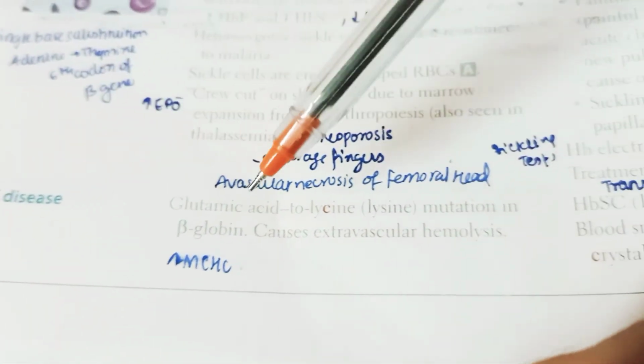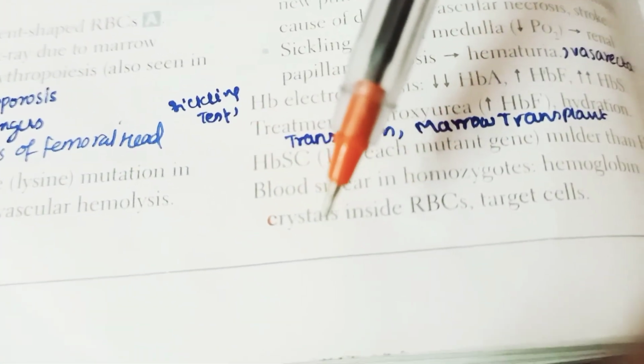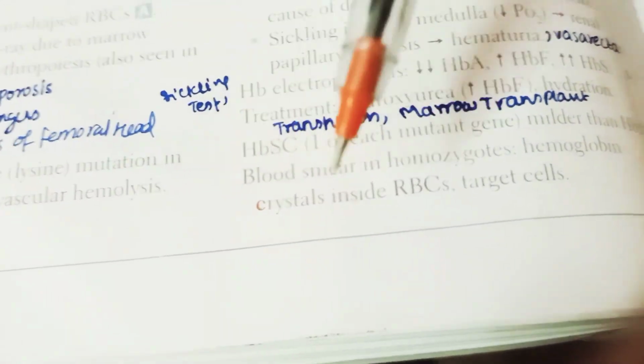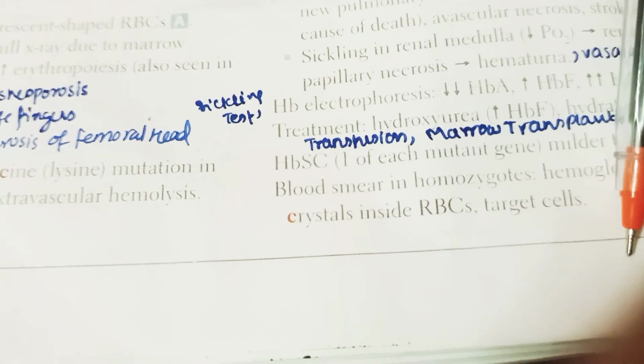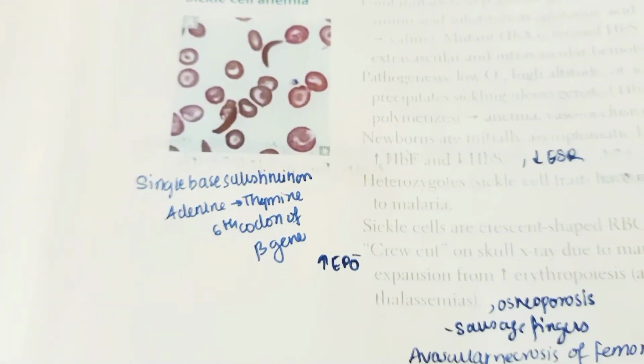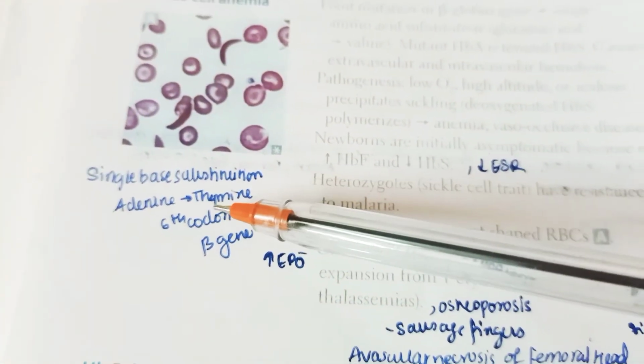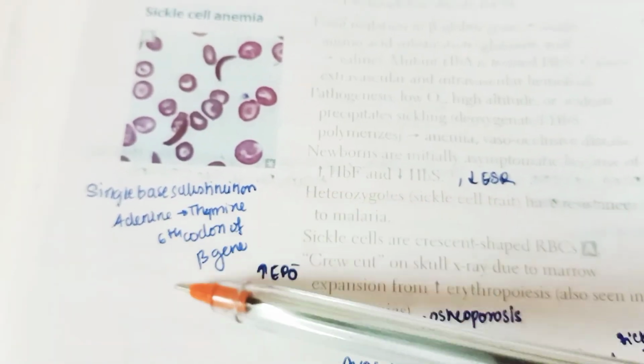So how to remember this? In HbC disease, there is lysine substitution, and there are crystals inside RBCs. So CCC, that is HbC. Okay, and target cells can also be seen. And in sickle cell anemia, there is a single base substitution, from adenine to thymine. The sixth codon of the beta gene is substituted.